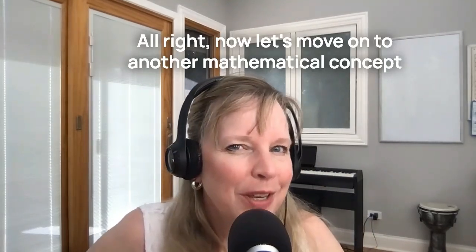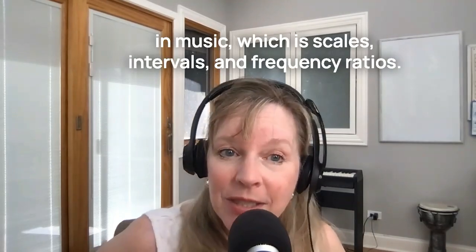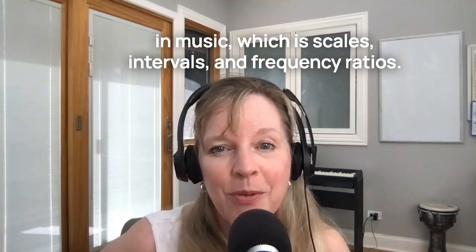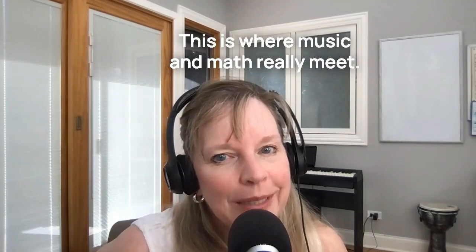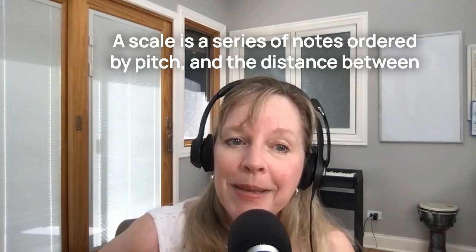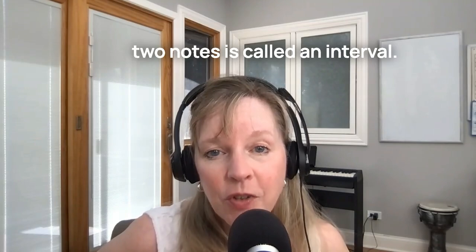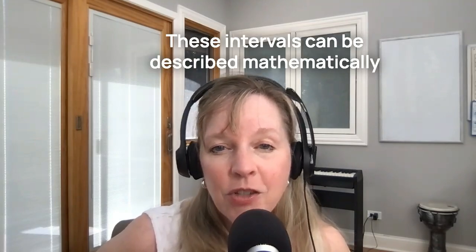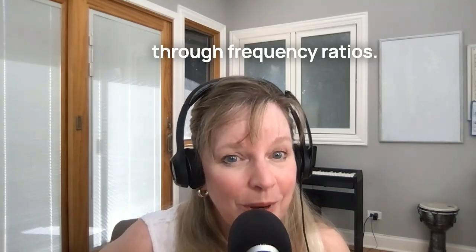All right, now let's move on to another mathematical concept in music, which is scales, intervals, and frequency ratios. This is where music and math really meet. A scale is a series of notes ordered by pitch, and the distance between two notes is called an interval. These intervals can be described mathematically through frequency ratios.